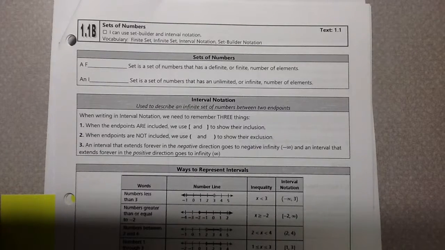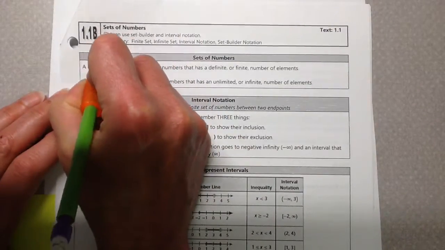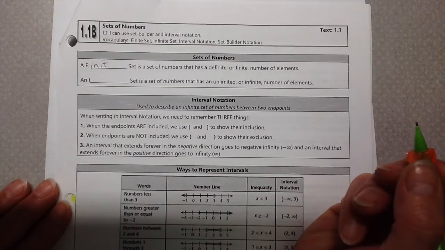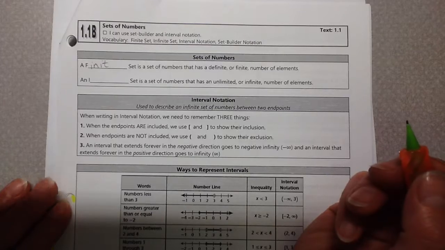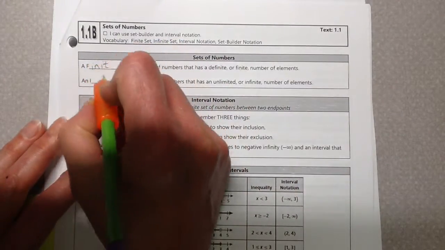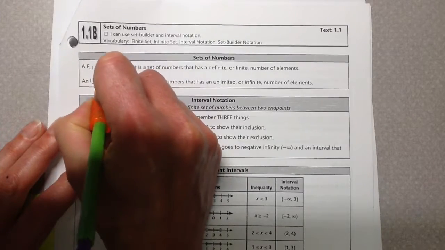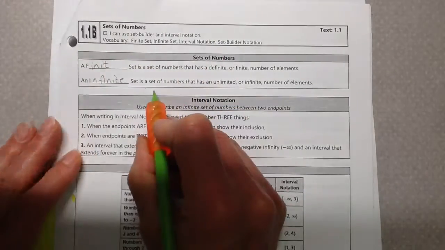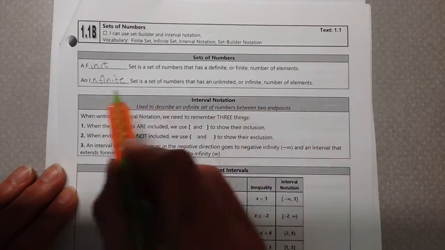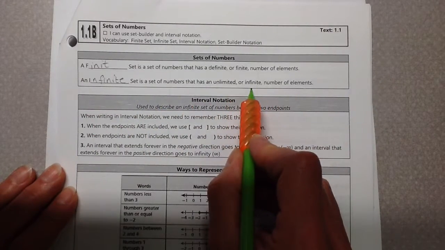All right, we are going to start section 1.1b, and the first thing I want to do is define a couple of things. The first one is a finite set. A finite set is a set of numbers that has a definite or finite number of elements, so you can actually figure out what all they are. An infinite set is a set of numbers that has an unlimited, or just as the name implies, infinite number of elements.